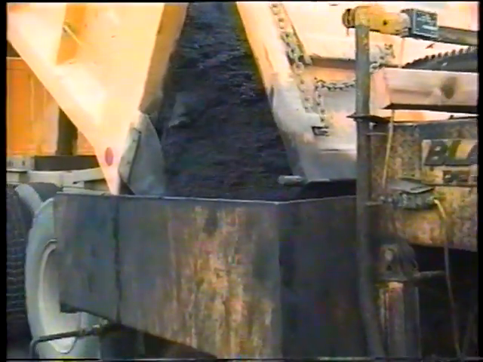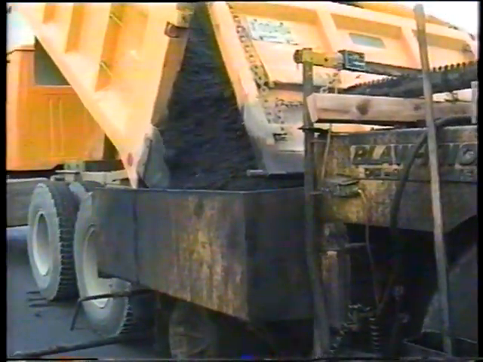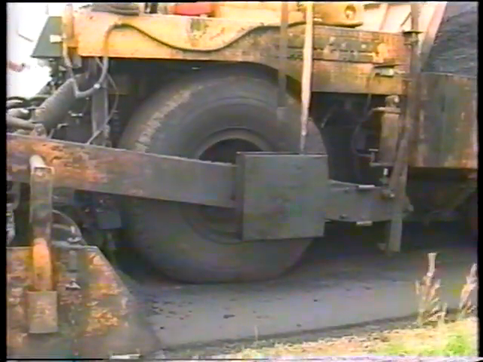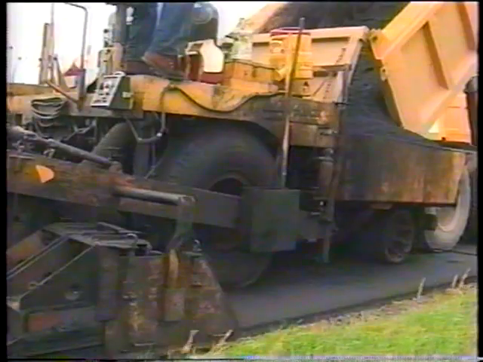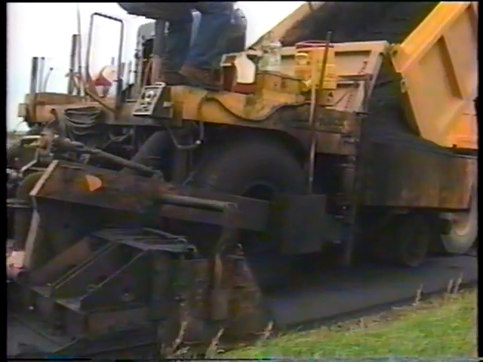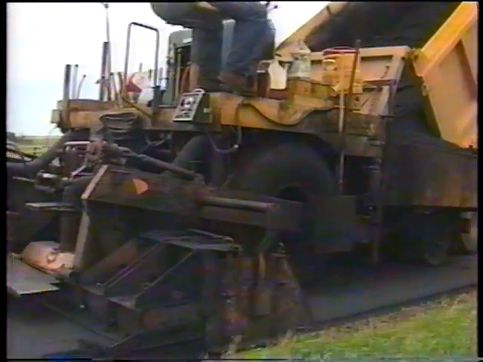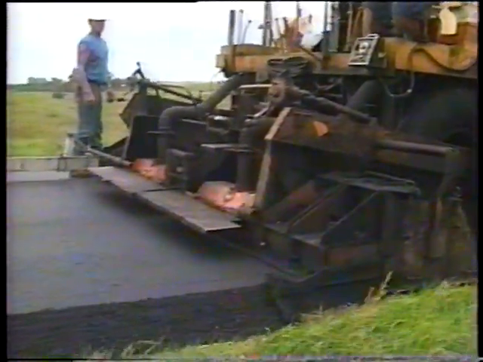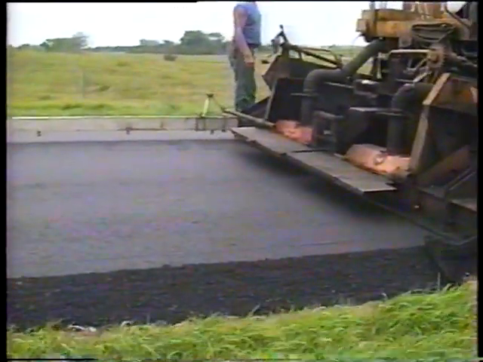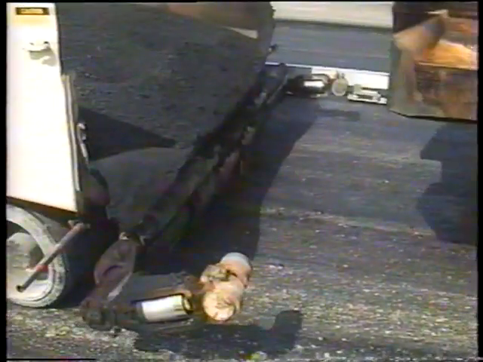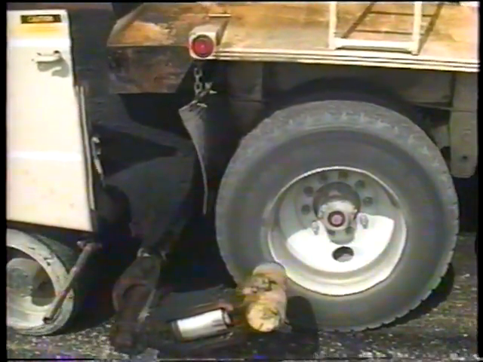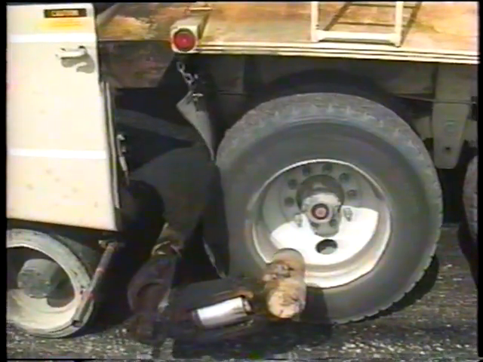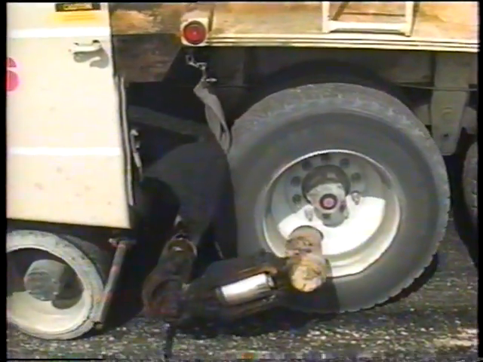So the driver may hold the brakes too hard, which will cause the paver to spin at first because of built-up momentum. Then, when the driver releases the brakes, the paver will frog or suddenly lurch forward, leaving a dip in the mat. If you're working on hilly terrain, consider using a hitch, or a device like this, which is inserted in the truck's wheel wells to hold the truck in place.